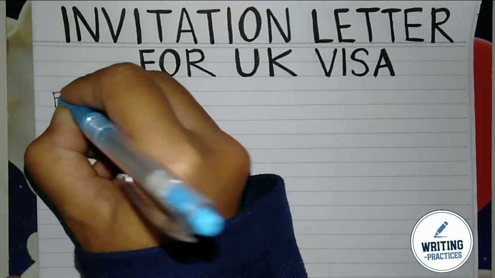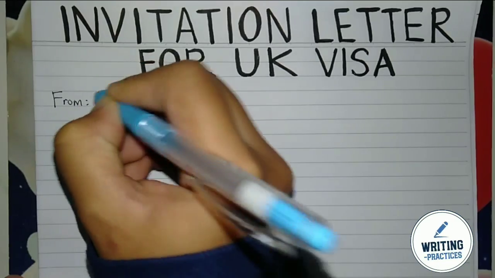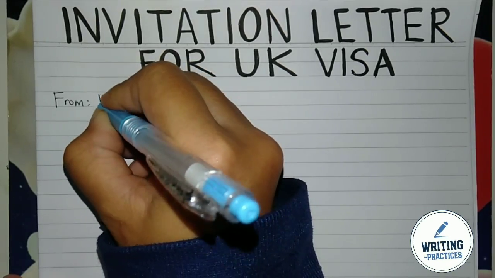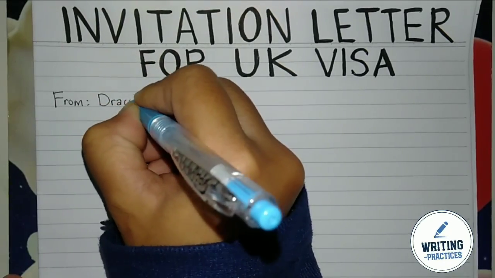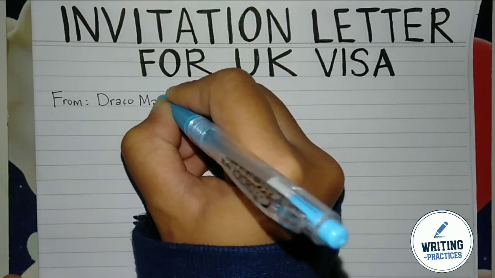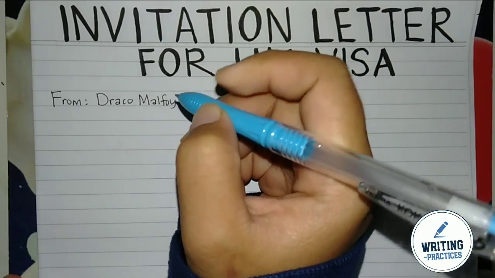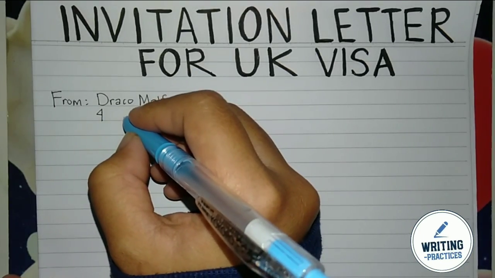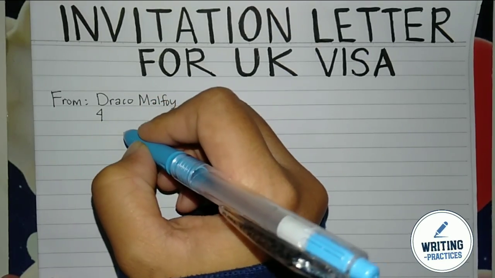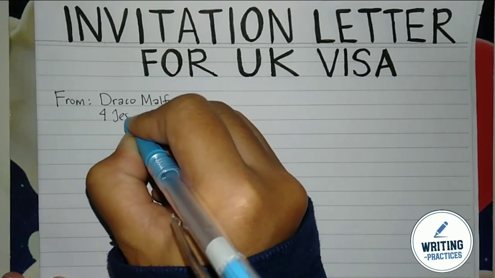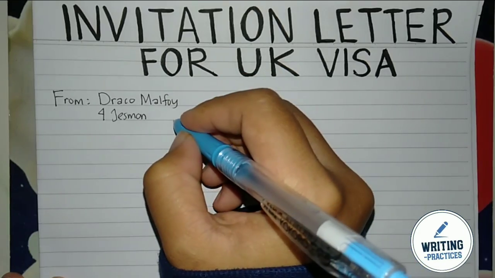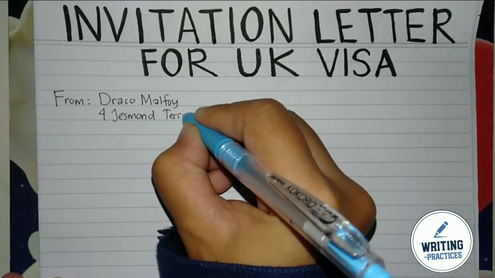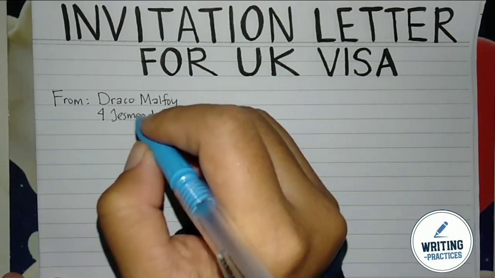Today, we are going to learn how to write an invitation letter for UK visa. What is an invitation letter for Visa UK? A letter of invitation for a UK visa is a letter written by a citizen or legal resident of the United Kingdom, addressed to a foreigner with whom they have family ties or friendship, inviting them to stay over at their house. Here, you need to write two letters, one is for the person you invite, and one for the embassy. For now, Writing Practices will show you how to write an invitation letter for UK visa for embassy step by step. Check this out.